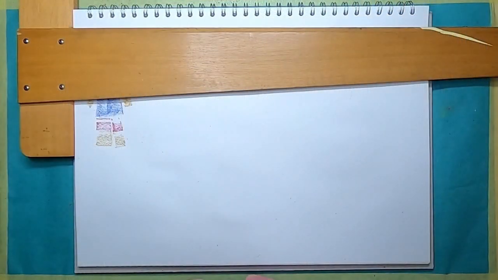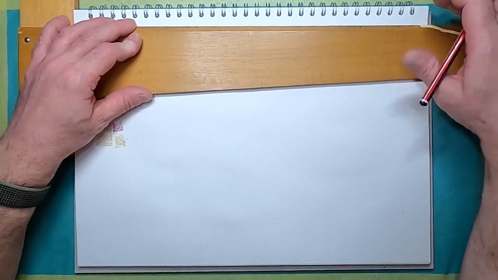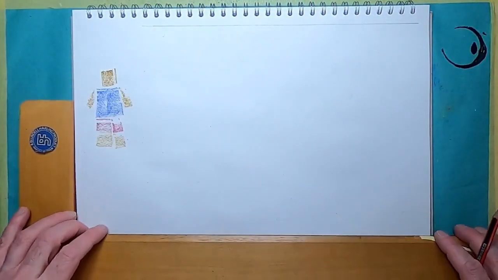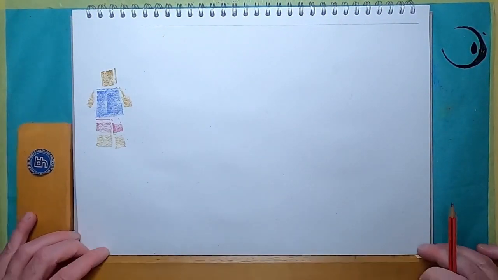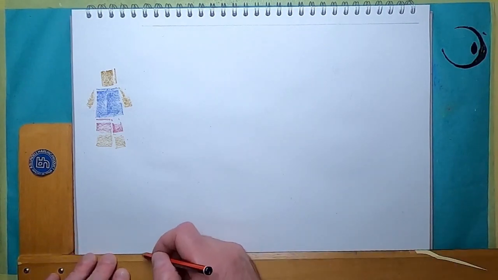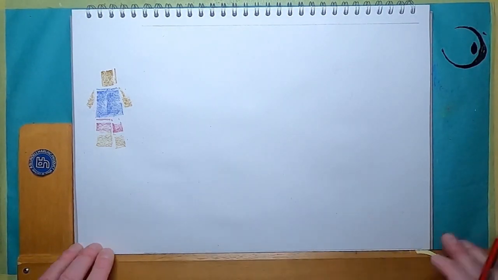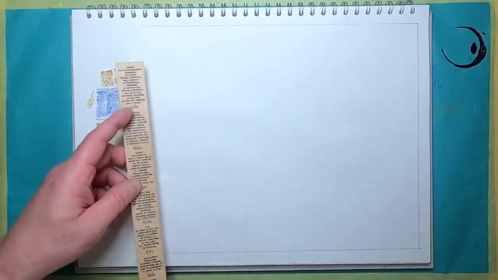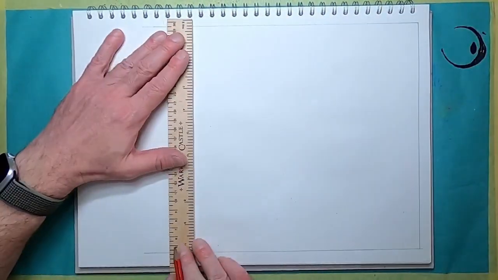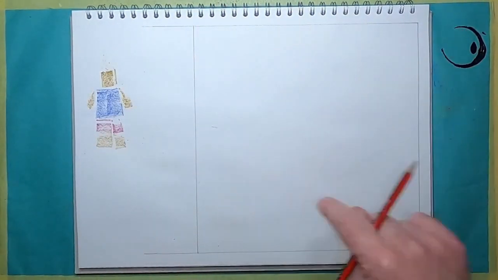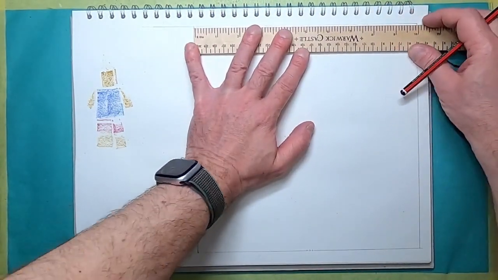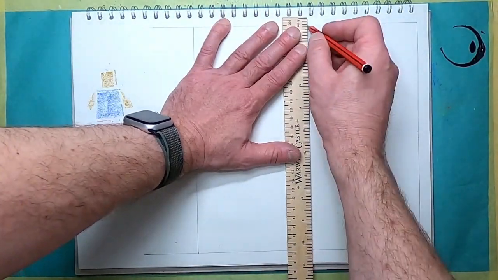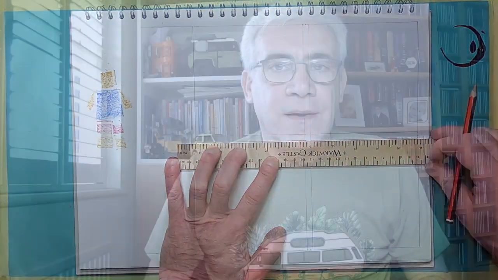So the first thing I'm going to do, using my T-square, is to create, obviously, a square. I'm just going to do this very roughly to start off with. We give it a border, so they come down to there. It's the nice thing with a T-square, you only have to mark once. There we go. I've got a ruler I use for the sides. Now I'm going to divide that into 4 panels. So that's our panels drawn.